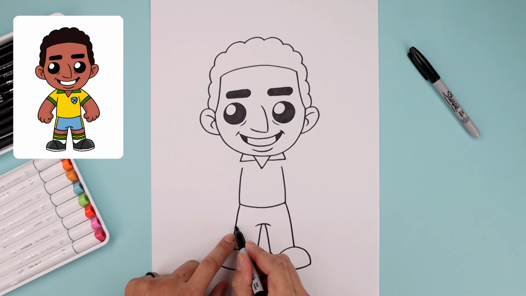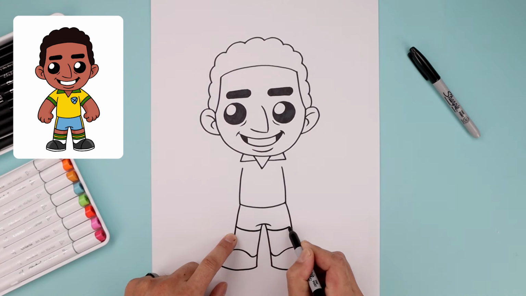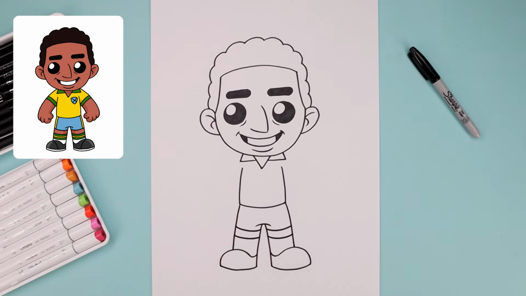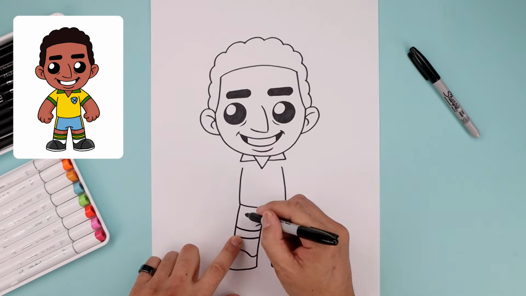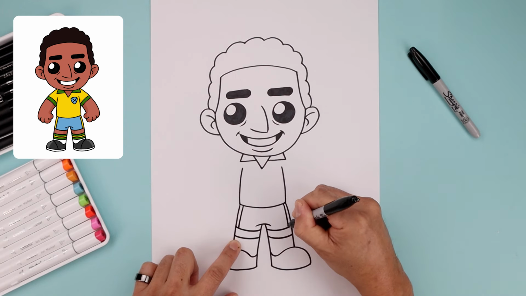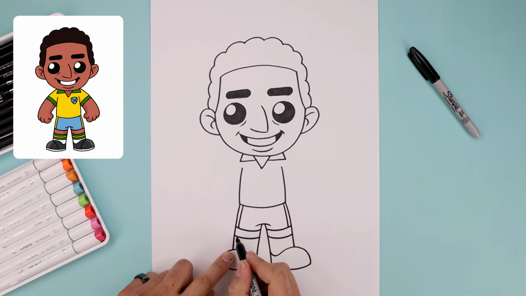Now along the top of the leg, we're going to add a curve for the bottom edge of the shorts. Step down, draw that again for the top of the socks. Let's add a stripe along the side of the shorts. Now I'm going to add some stripes across the sock. Let's take this curve, step down, draw that once, twice, and then a third time.